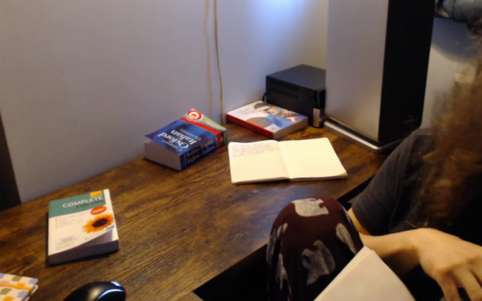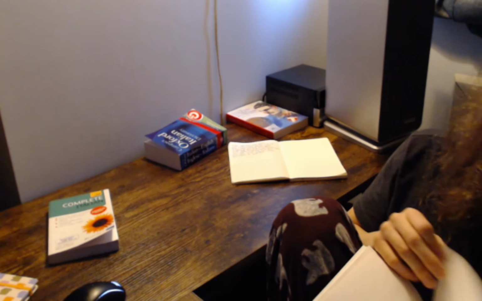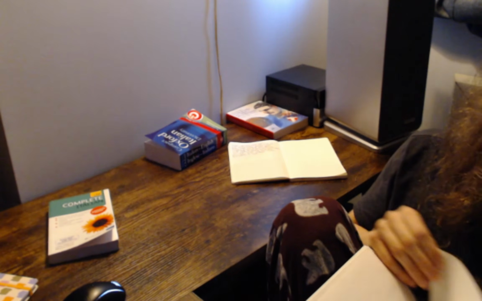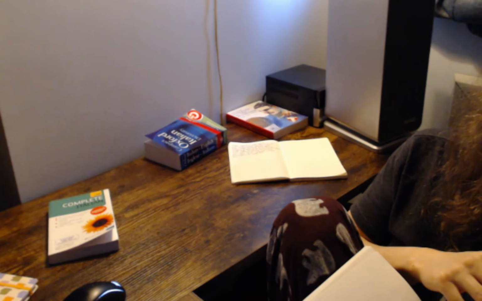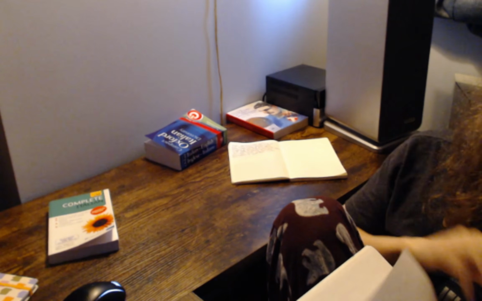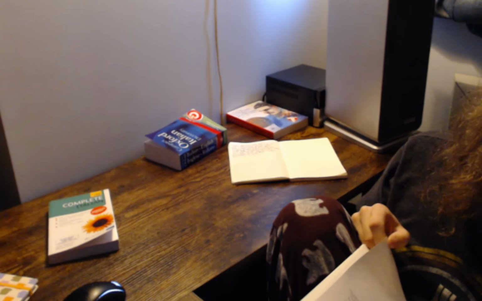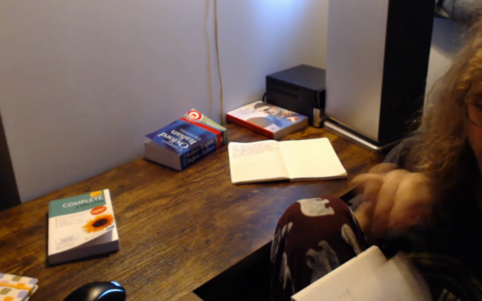I don't know. One, two, three, four, five, six, seven, eight. This one's got seven whole sheets. I was gonna say pages, but I guess a page can be front and back, so I'm gonna say seven sheets of paper that are just blank.